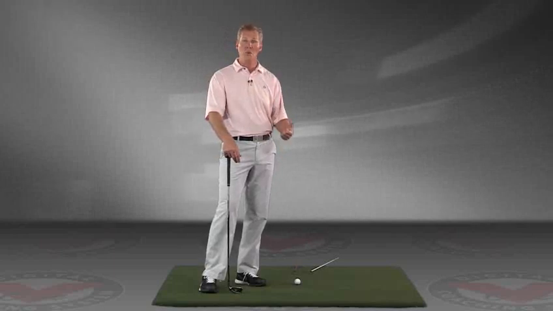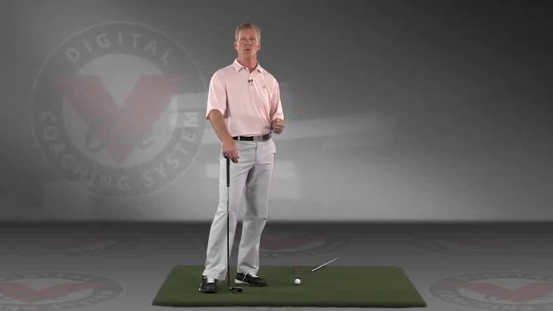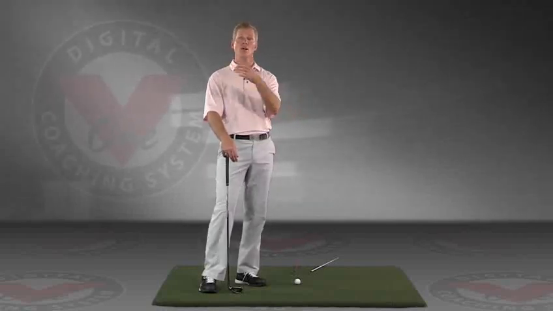I hope that helps you start to work the ball, play more like a pro, and really start to shape your shots depending on where the pin is on the golf course, or maybe if you need to draw or fade it off the tee to stay away from trouble.